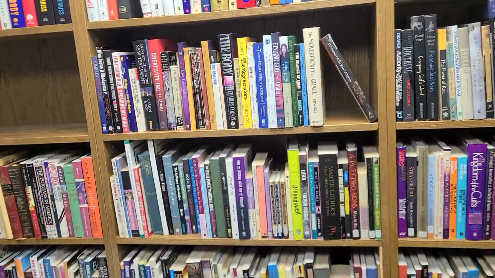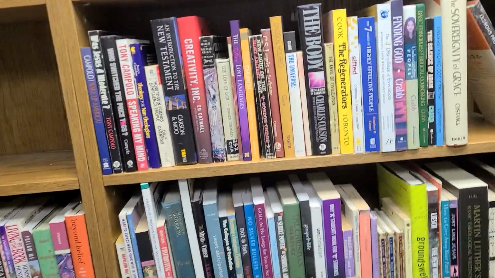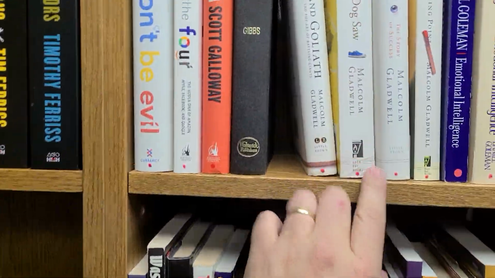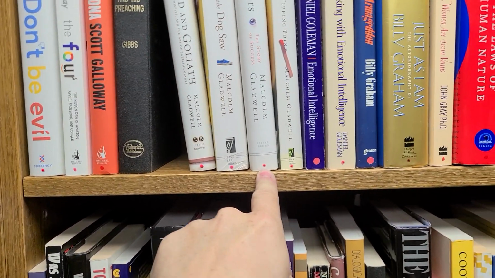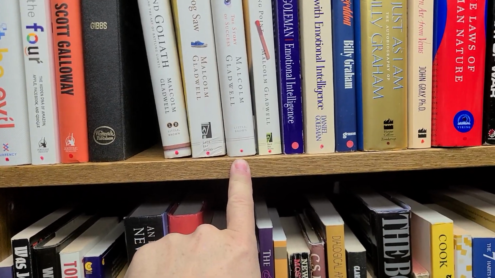What I do with these books is when I read them, once they're read and processed, I put a little red dot on each of the books. That means that I have read the book and that it is processed. A book doesn't get this dot until it has been read and processed.